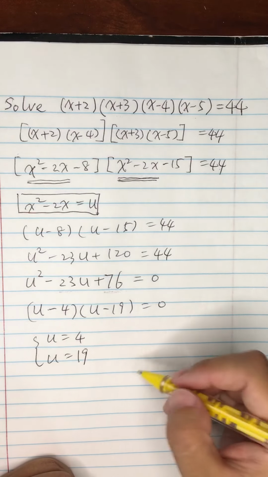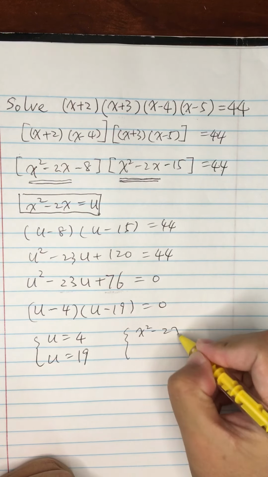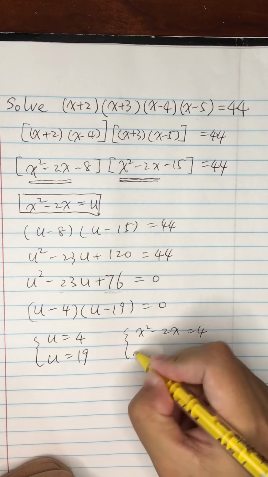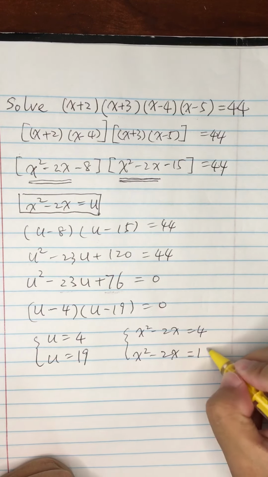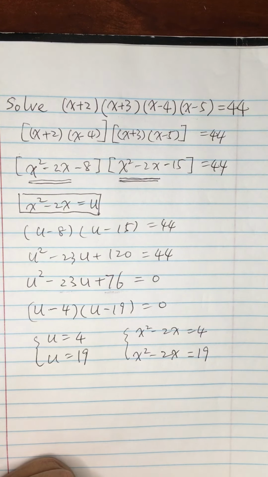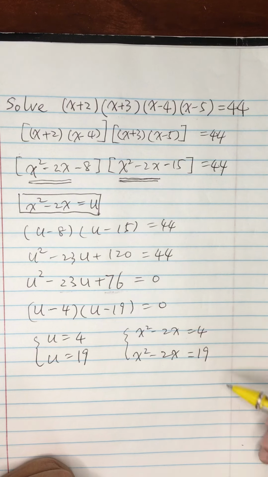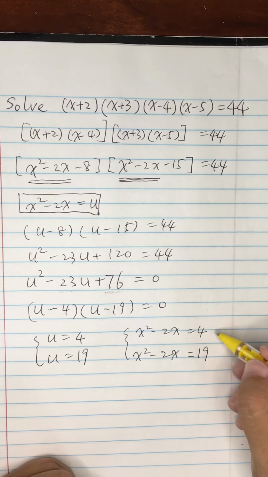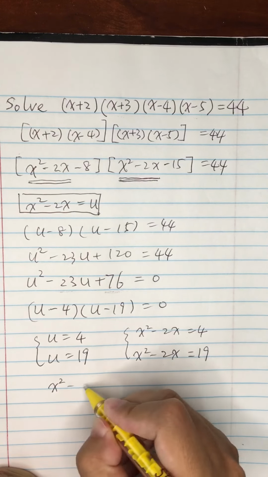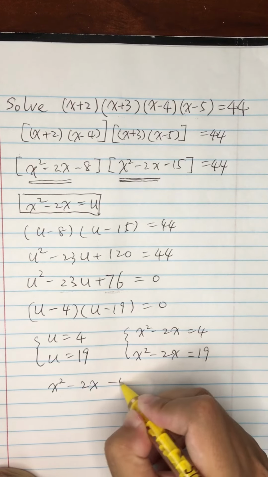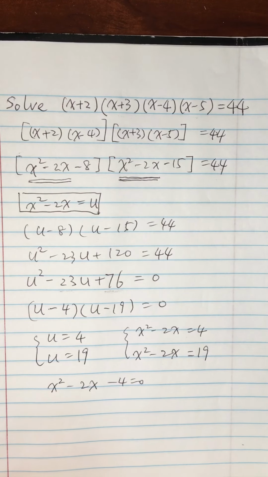Now, u equals x squared subtract 2x, right? So x squared subtract 2x equals 4, or x squared subtract 2x equals 19, right? Now we can solve for x as two second order polynomials. So for x squared subtract 2x subtract 4 equals 0, what's going to be the solution?